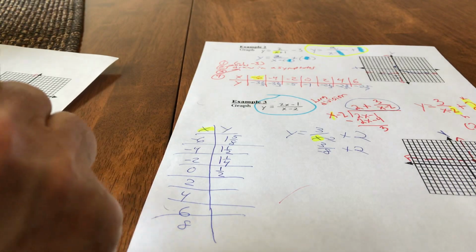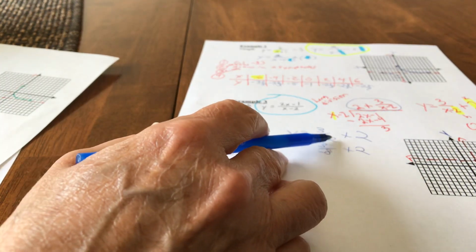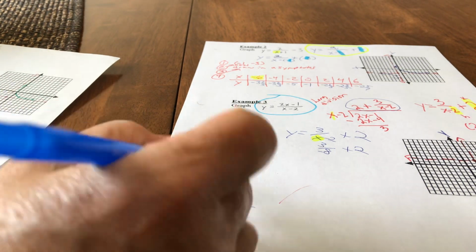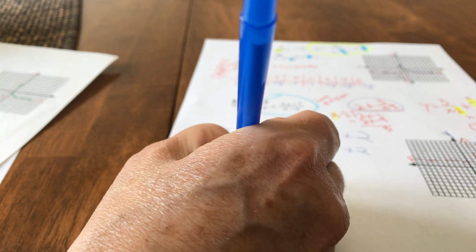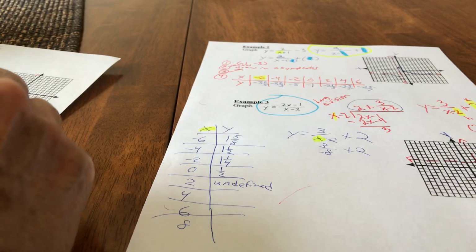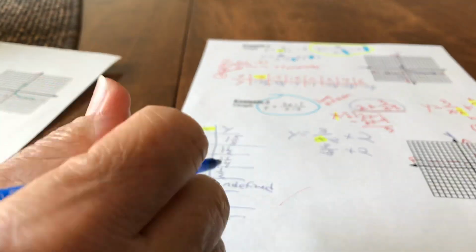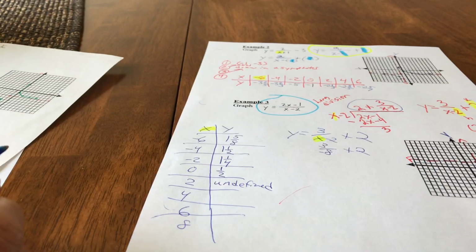Now, I put this 2 in here on purpose, but 2 minus 2 makes 0. Ding, ding, ding. You can't do that. So if I put a 2 in there, we have to write that that is undefined. We are not graphing that. As a matter of fact, it lands on an asymptote. Got to be careful not to say that wrong. Okay, so we're going to write undefined because we got a 0 in a denominator.